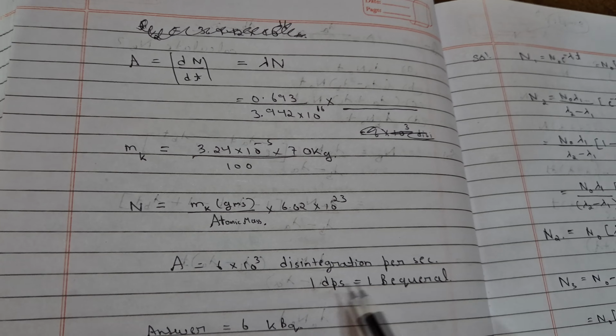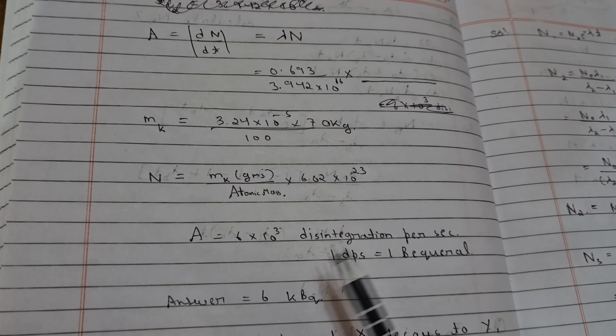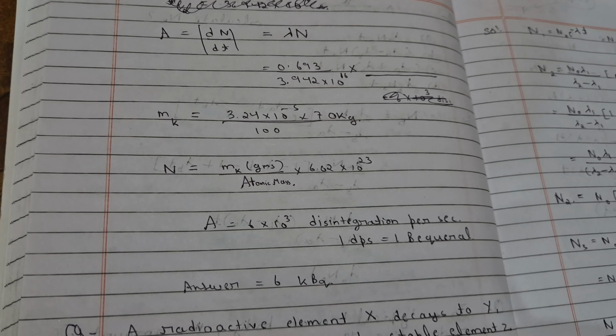So this will be 6 kilo becquerel simply. This was a NAD type question, meaning numerical ability. You need to answer this in a single number. So the answer will be 6 here.